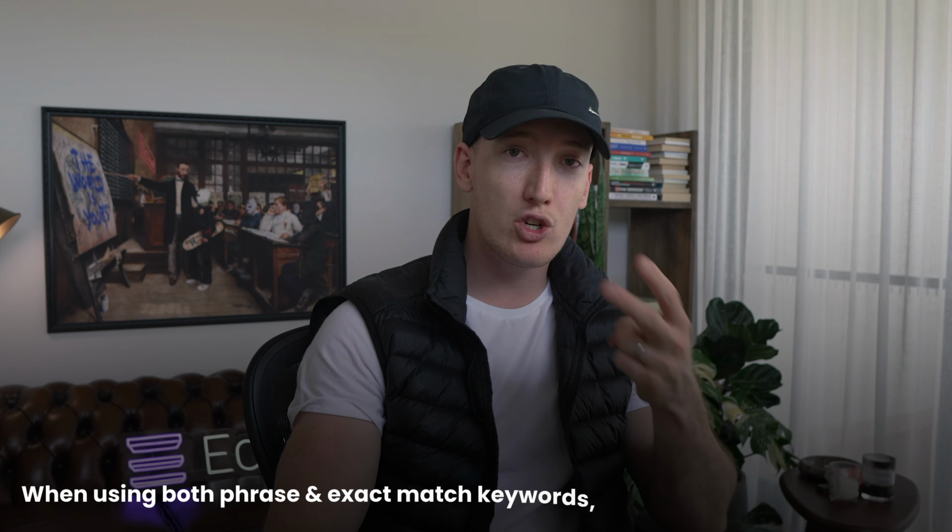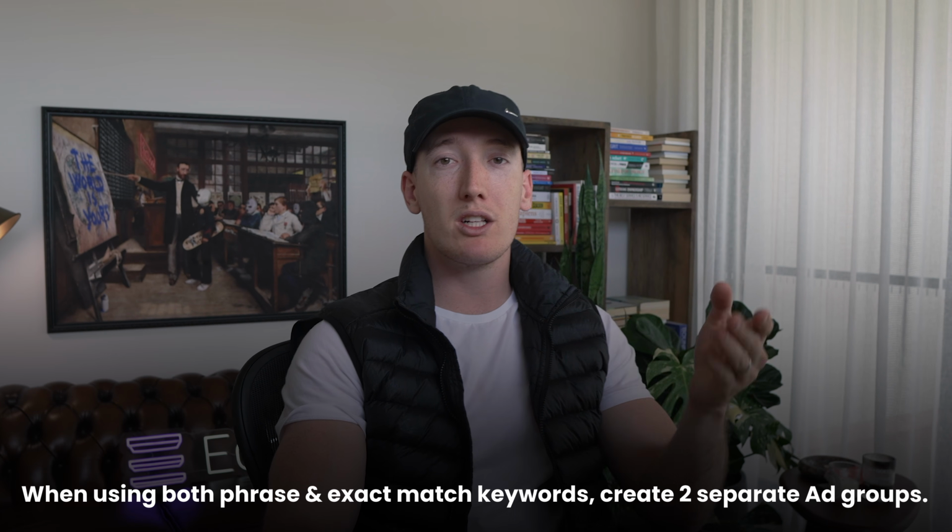If I'm using both phrase match and exact match keywords, I create 2 separate ad groups. Some specialists obviously keep everything in one ad group, but we prefer the separation. It gives us way more control. And when volume is really low, you might actually merge everything into a single ad group, even if it means mixing match types. But here's why I prefer separating by match type. It allows me to optimize bids based on user intent and the goal of each ad group.